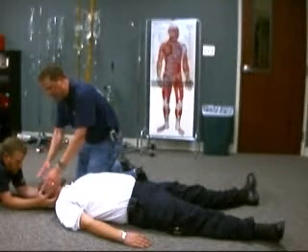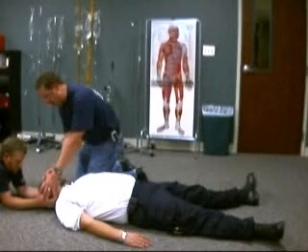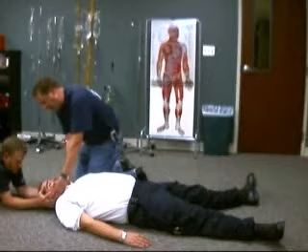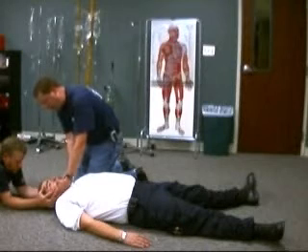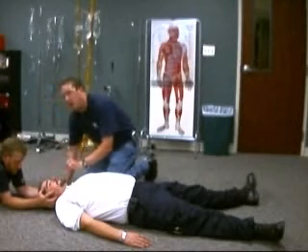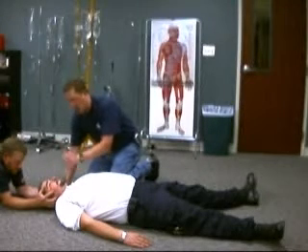Okay, if we've got time, I'm going to have one of my partners put a dressing on that. I'm going to palpate the forehead, the orbits, the zygomatic arches, the maxilla, and the mandible. Do I notice anything? No. I'm going to check the pupils. One is dilated. I'm going to note that.